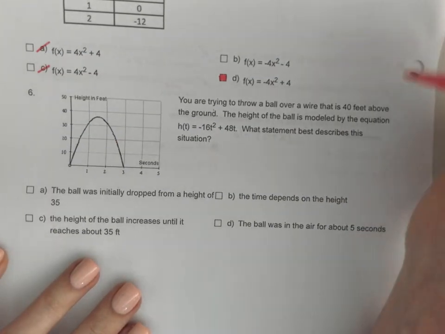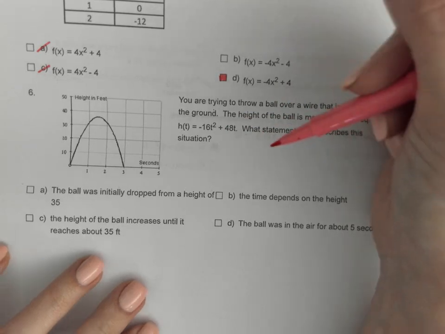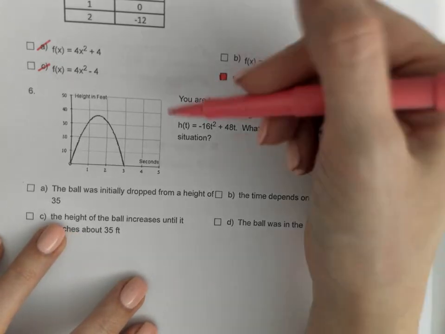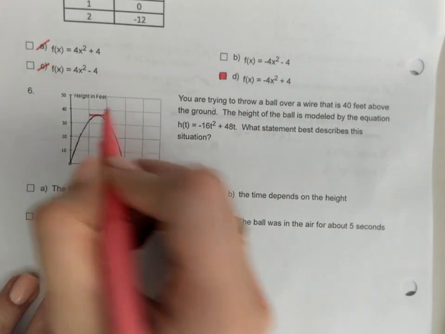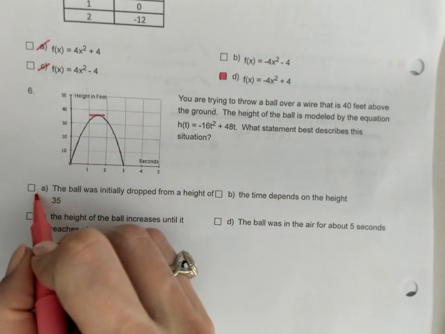You're trying to throw a ball over a wire that is 40 feet above the ground. The height of the ball is modeled by this equation. What statement best describes this situation? The ball was initially dropped from a height of 35. So just like the other example, no, it's not dropped. We're throwing it up and it's coming back down.